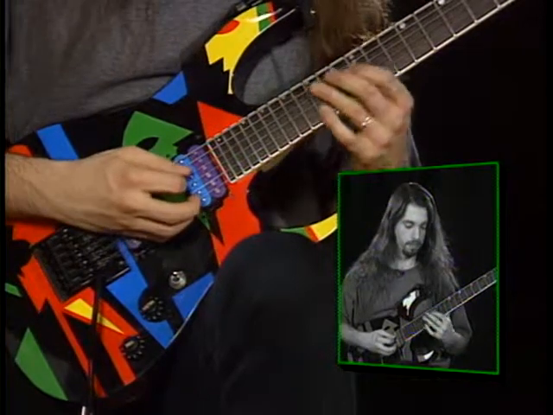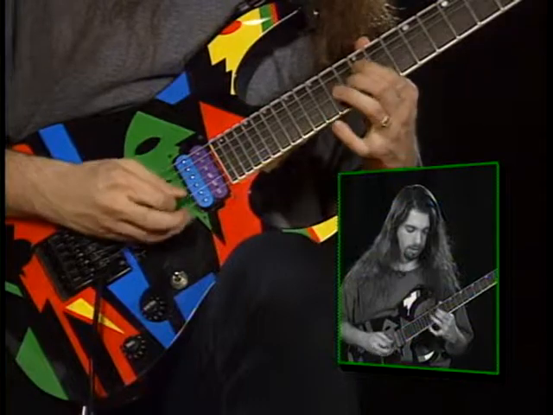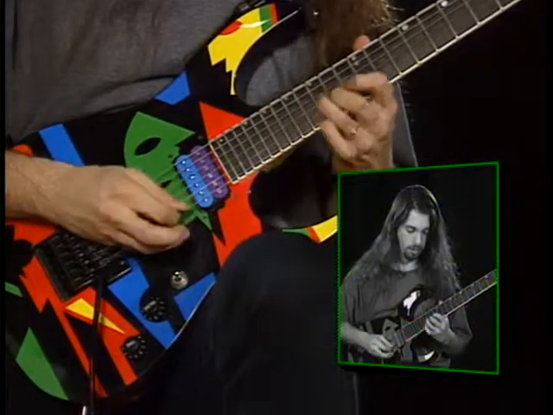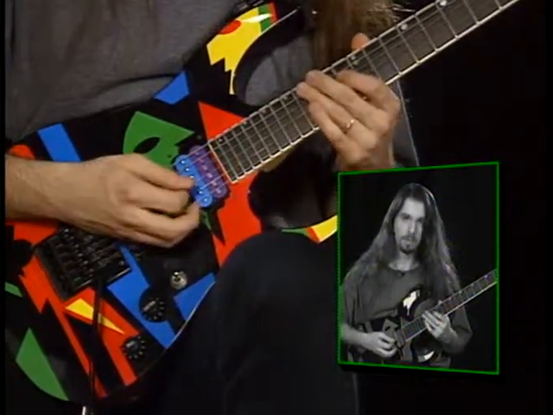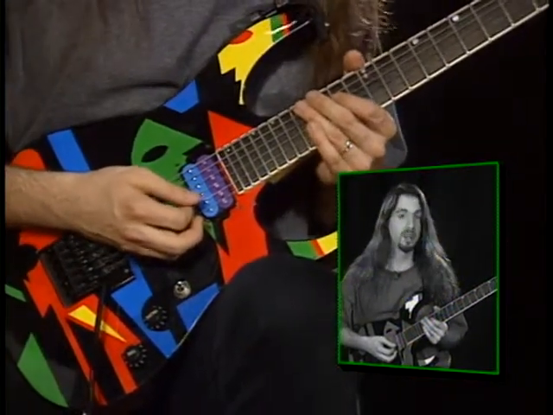Here it is again. And then simply move it up, continuing in half steps.